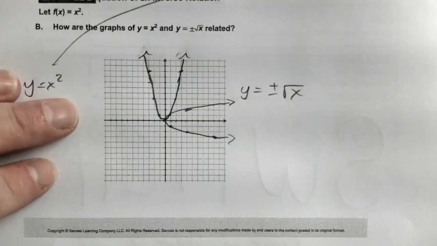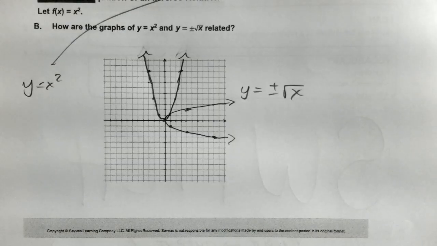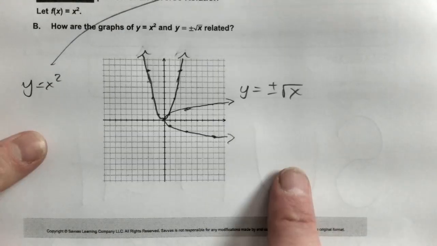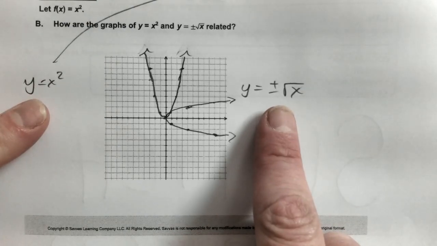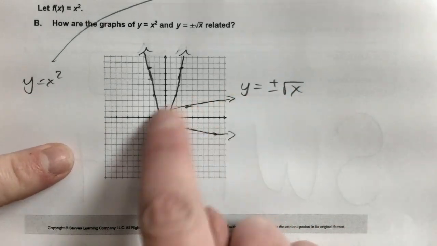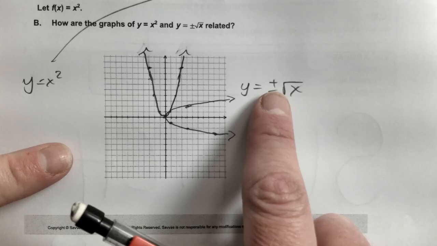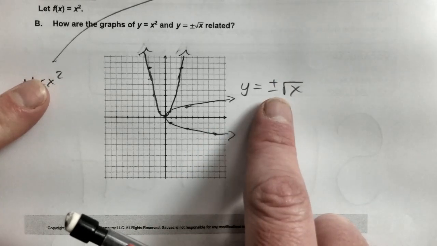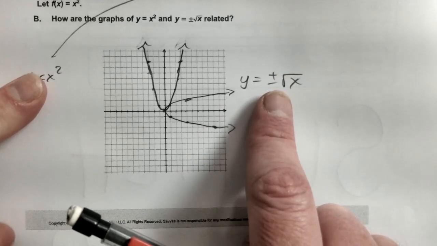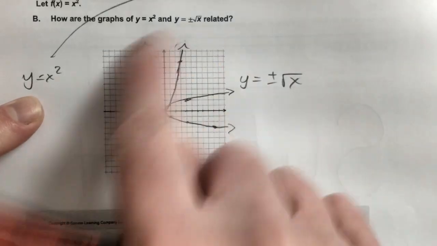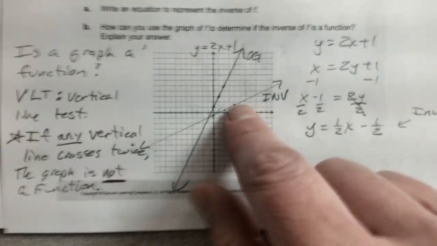Okay. All right. Are we okay? Do you see both graphs? Because we already determined that this one, the sideways parabola, is not a function. But what can we determine is the same about this graph and this graph?